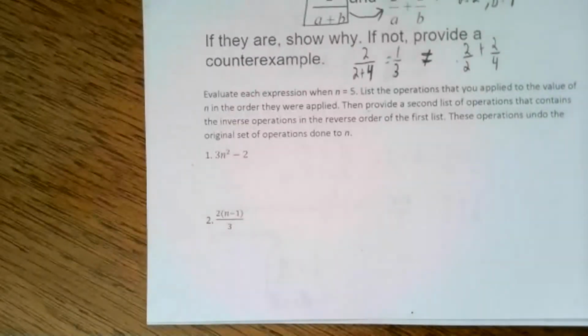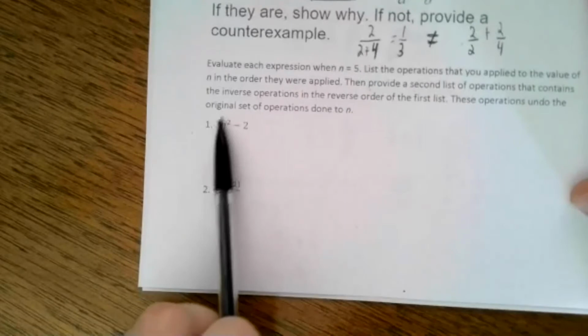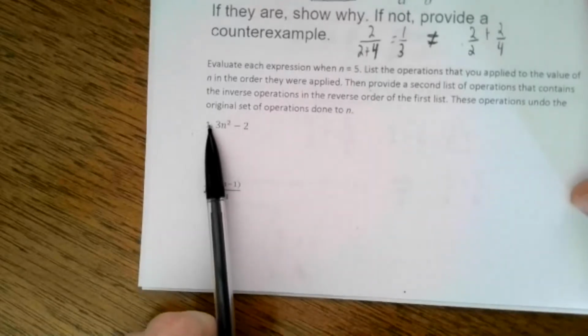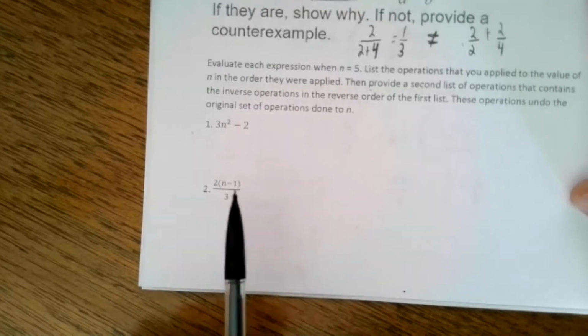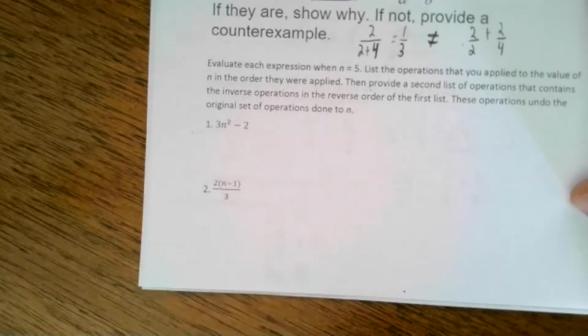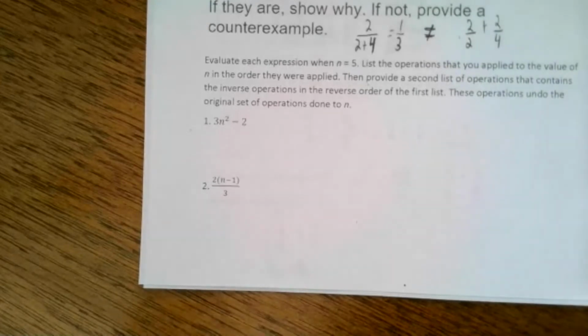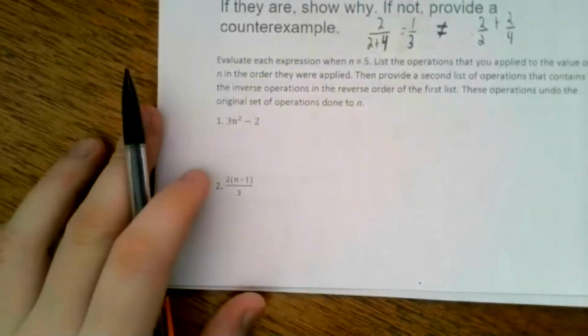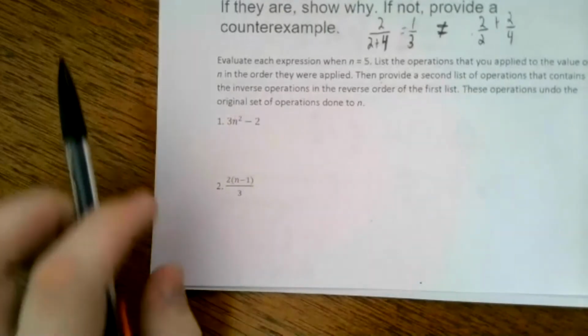So this one says, evaluate each expression when n equals 5. List the operations that you applied to the value of n in the order they were applied. Then provide a second list of operations that contains the inverse operations in reverse order of the first list. These operations undo the original set of operations done to n. So basically what we're going to do is substitute in our value, list the steps that we did to find that value, and then say how we could work backwards. So this will be important for the next section, I believe. So it's kind of important to get into that habit.